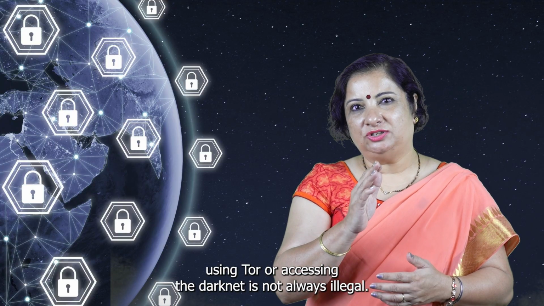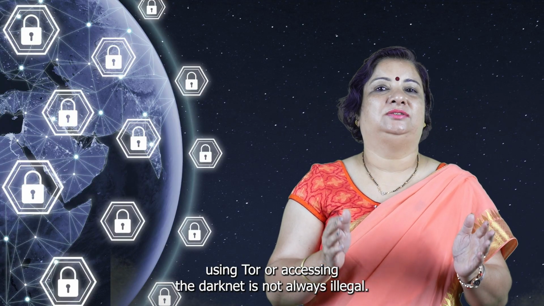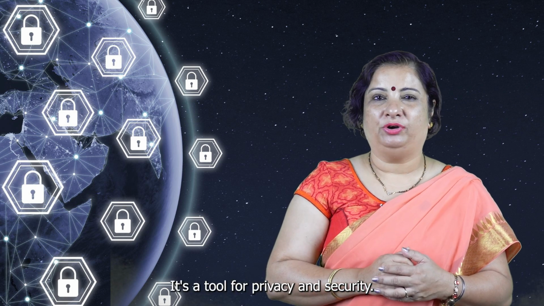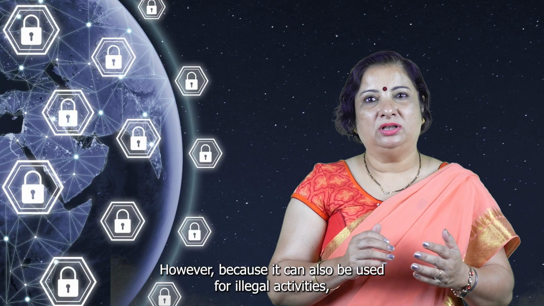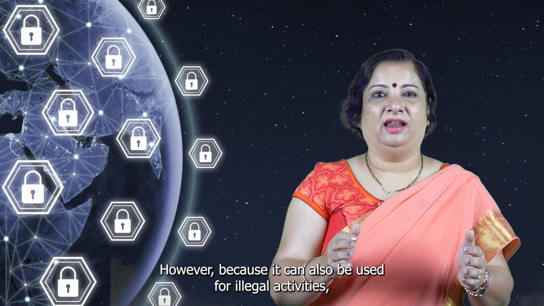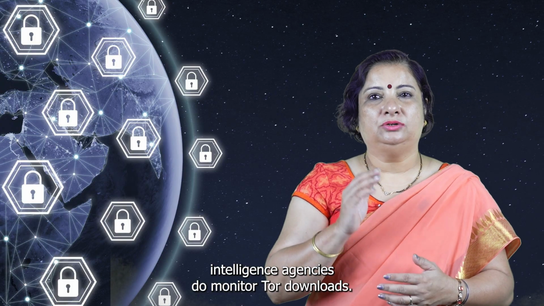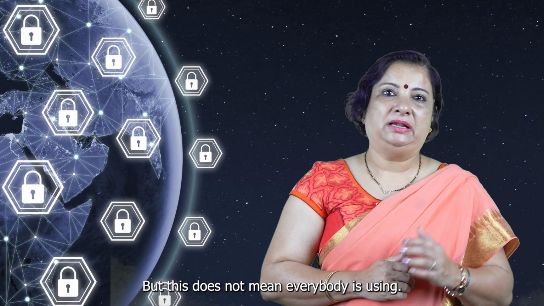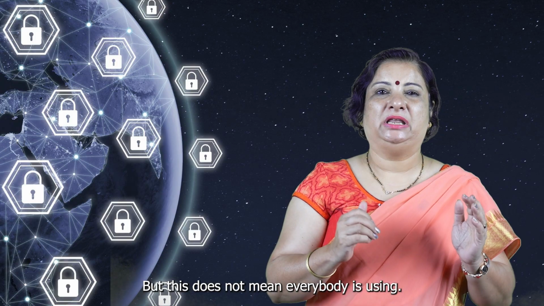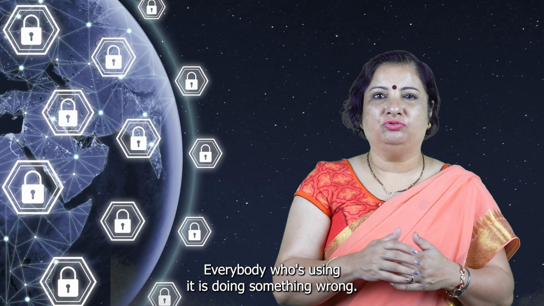Here is an important point now. Using Tor or accessing the darknet is not always illegal. It's a tool for privacy and security. However, because it can also be used for illegal activities, intelligence agencies do monitor Tor downloads. But this does not mean everybody who's using it is doing something wrong.